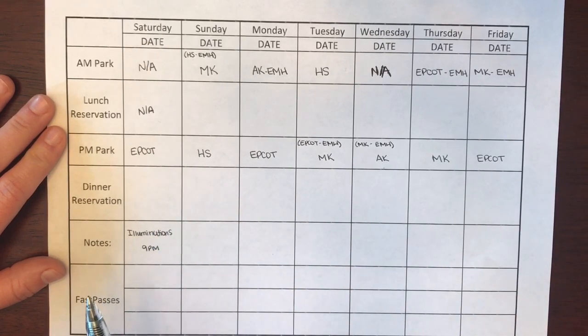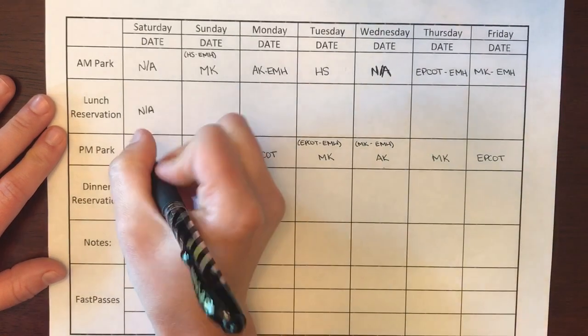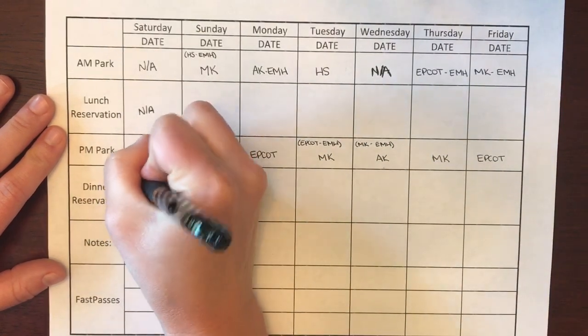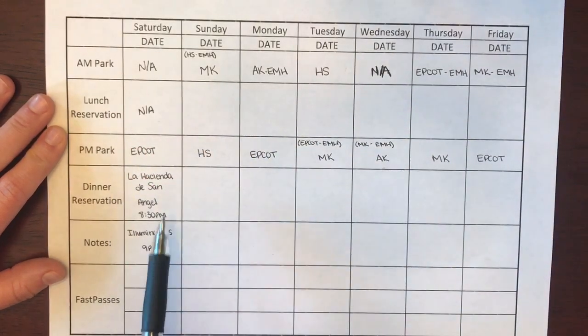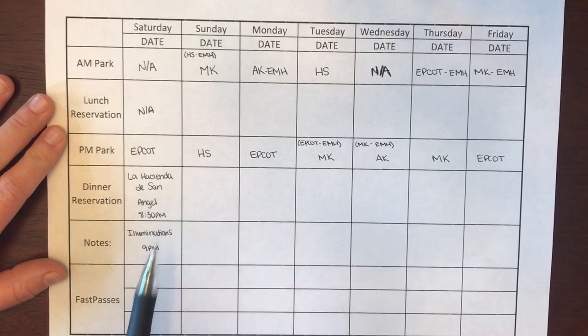So I just went through, and initially I wanted Rose and Crown. I couldn't get any dining reservations there, so I got one in Mexico for La Hacienda de San Angel at 8:30 p.m.